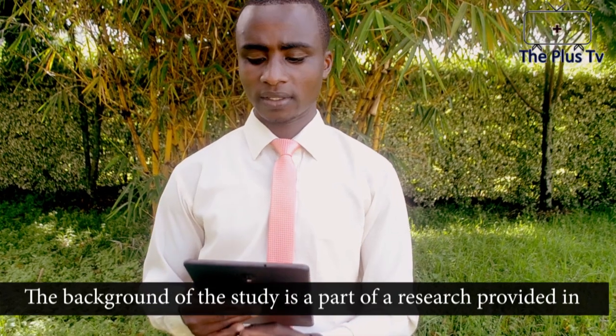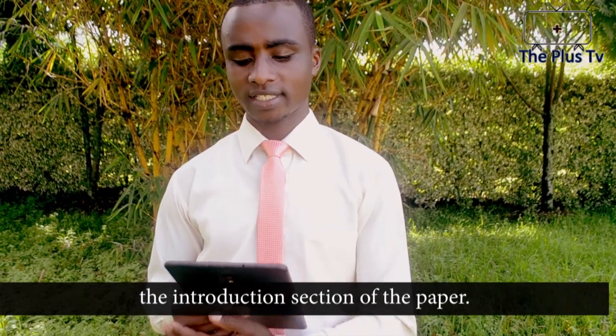So let's understand what the background is. The background of the study, as I've already said, is a part of the research provided in the introduction section of the paper. So as our last part has shown, the introduction is the first part of the research, but the background comes as the second part of our research, where it is going to show us many citations and some words spoken by others that can be used in writing or in collecting the data.